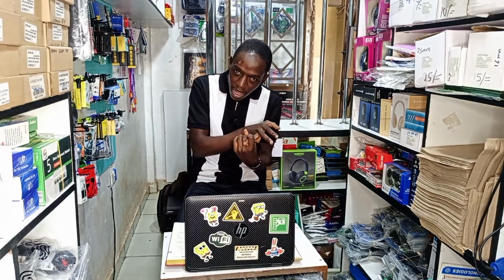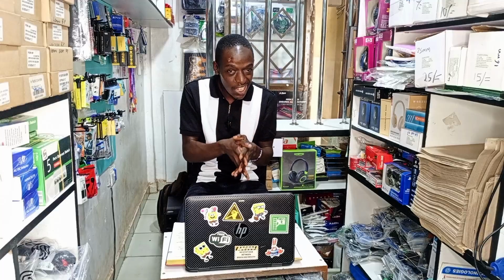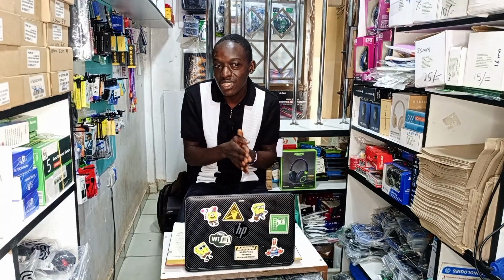And as an IT expert or computer science student, you also need to know cloud computing backups. Let's say OneDrive for cloud backups, Google Drive for cloud backups. So those are day-to-day essentials that you can't miss.